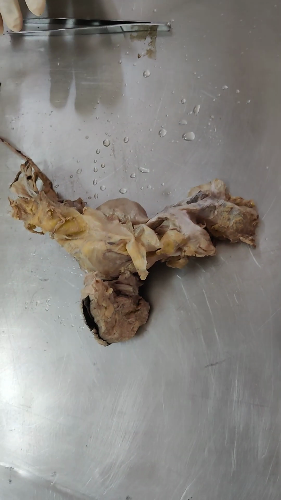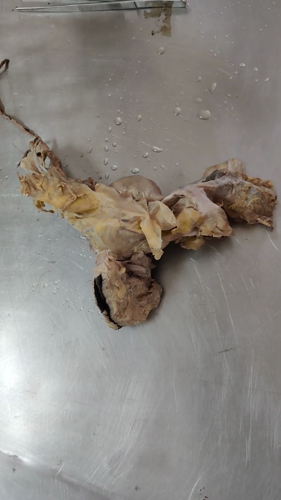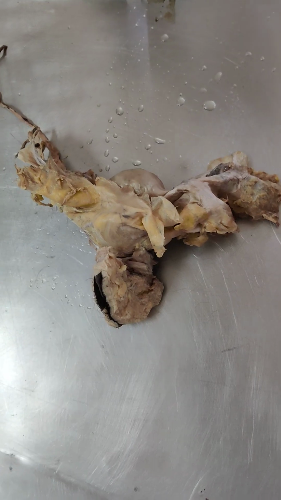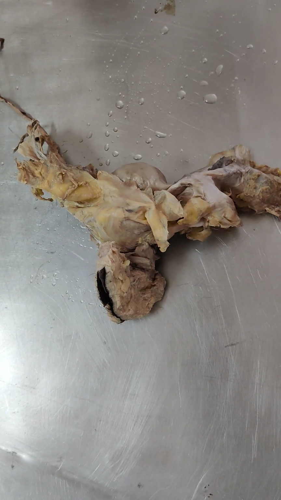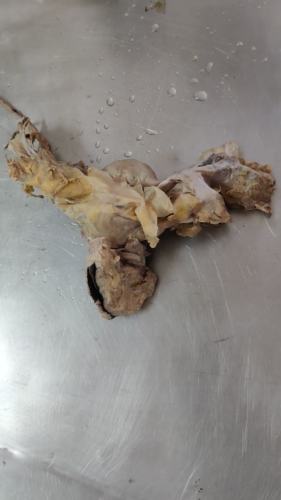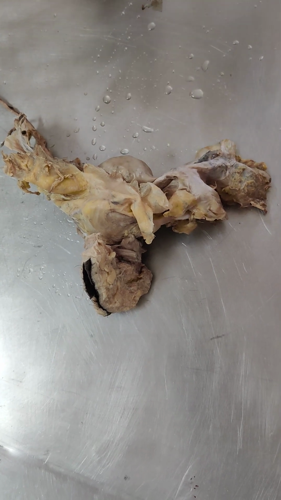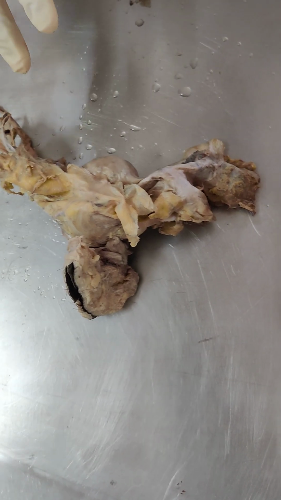So the uterine artery crosses the ureter. In case of cancer of the cervix, there will be development of a mass around the uterine artery, which will block the ureter. As the ureter will be blocked, there will be chances of kidney failure.